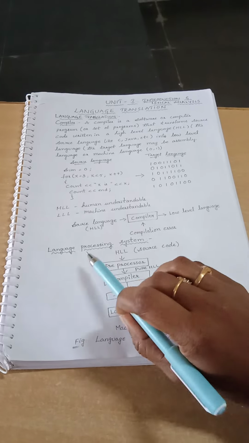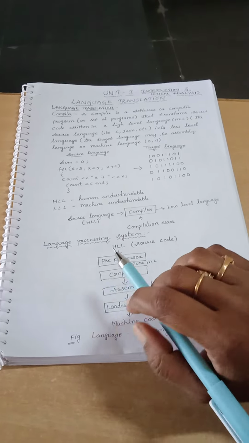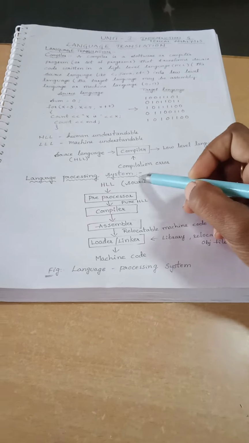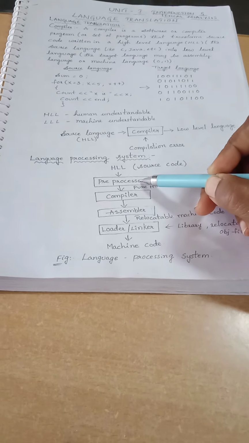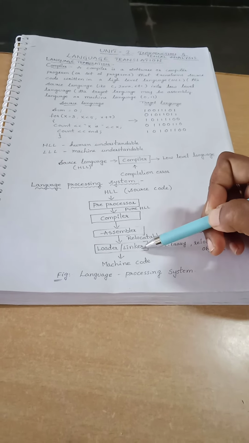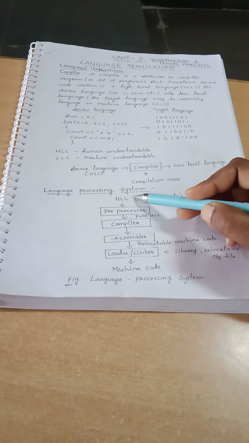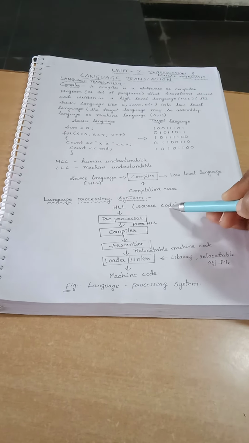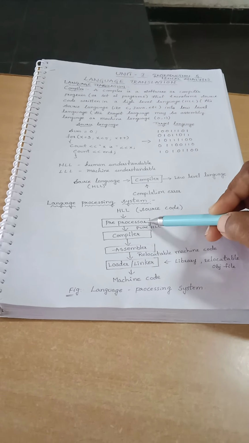Before taking the different types of phases in the compiler, first we need to know what is meant by the language processing system. Here we have four phases in the language processing system. The first phase is the preprocessor, the second is the compiler, the third is the assembler, and the fourth is the loader and linker. For the preprocessor, the input is the high level language, the source code, whatever C, C++, or Java code the user writes.